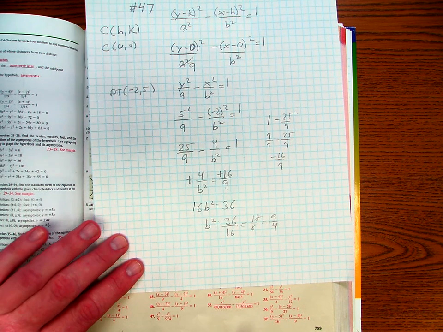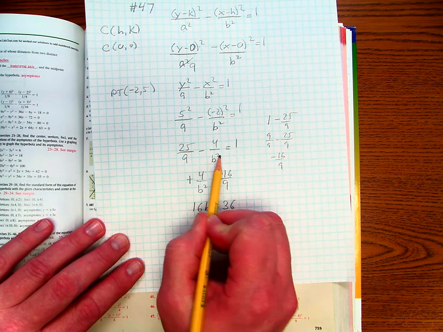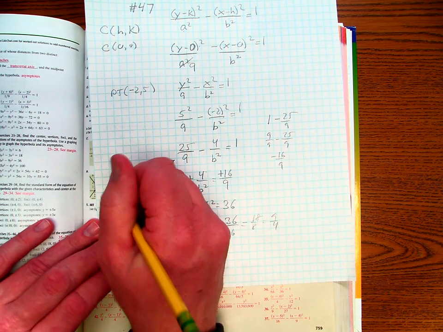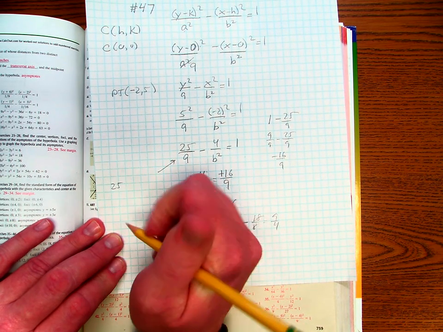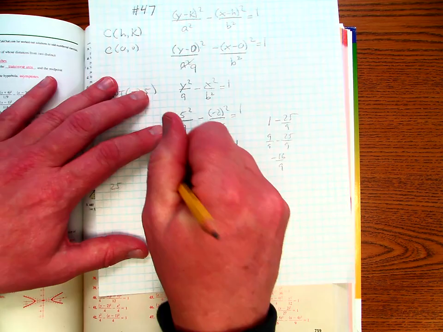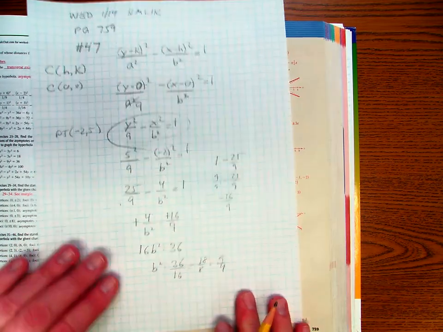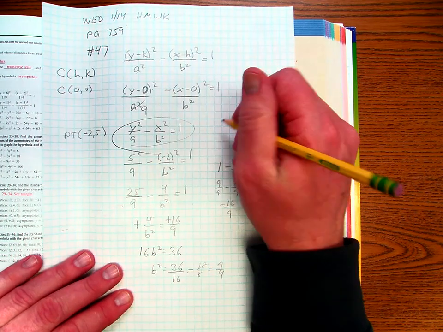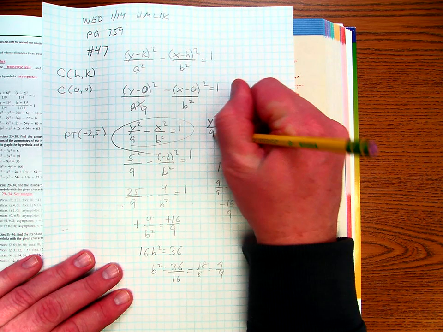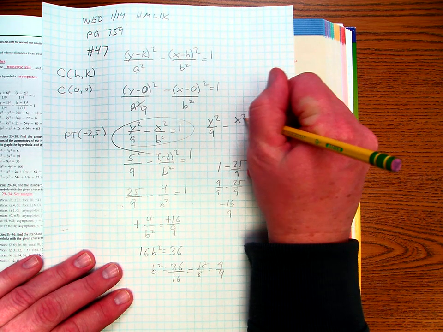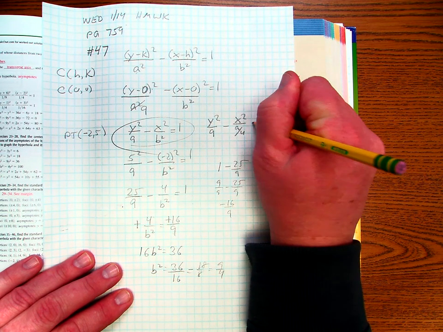So where's the cleanest thing right here? That's probably plugging it back in there. So 25, no, that doesn't have any variables, I'm sorry. Where do we plug it in? Oh, right here. That's where we want to plug it in. Sorry for that. So that's y squared over 9 minus x squared over 9/4 equal to 1.